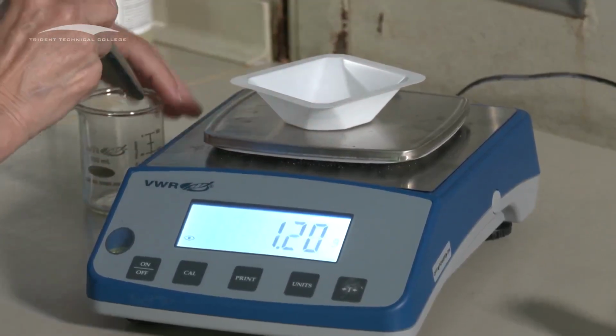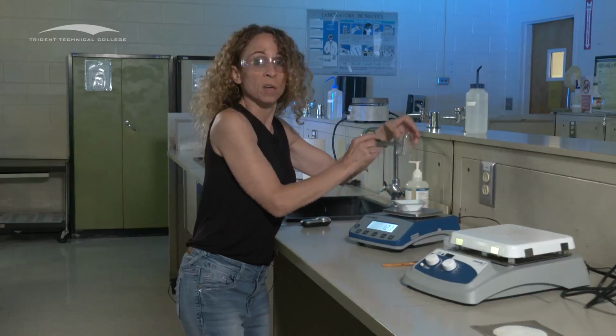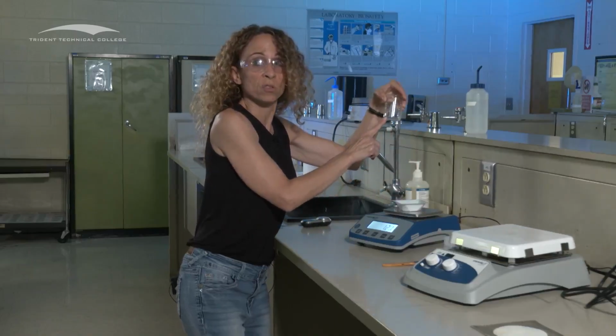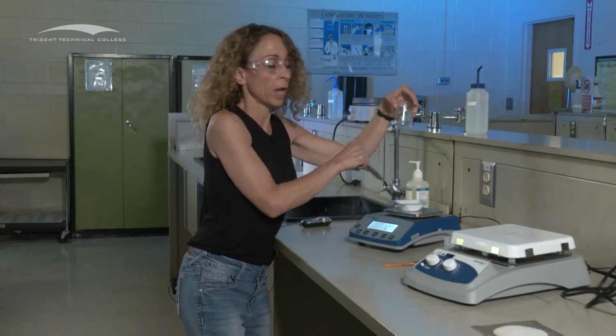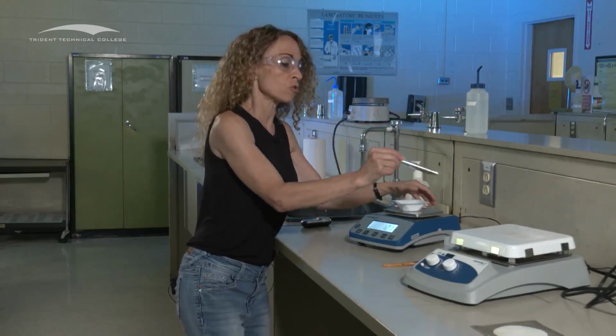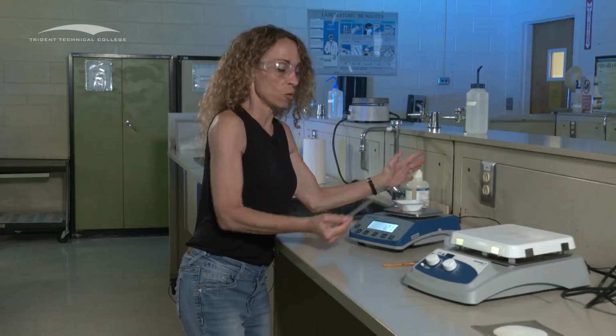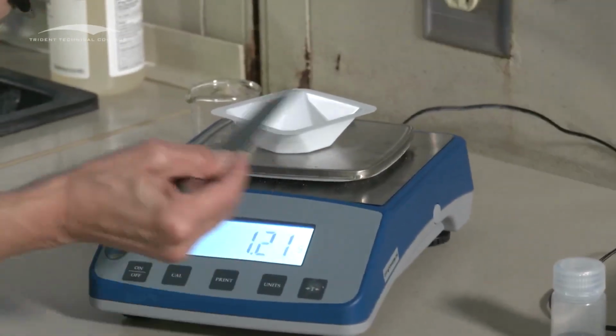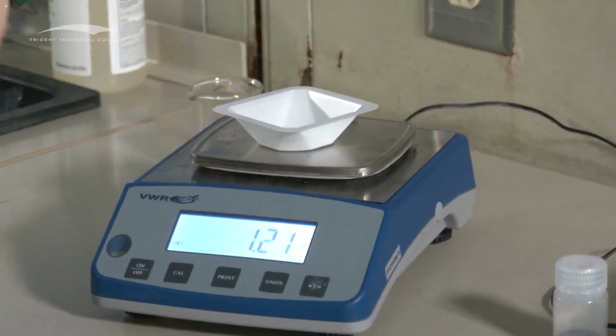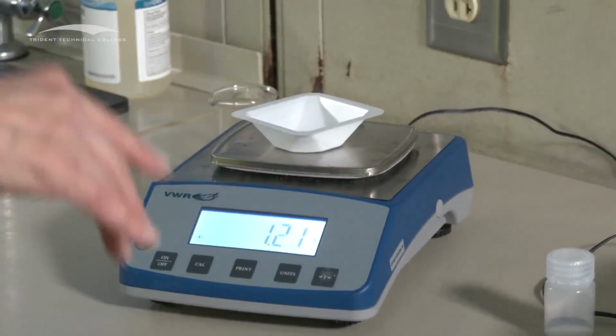Done. And then you will dispose of any excess according to the directions that are in your lab manual, okay? But do not put any extra back into the bottle. Done. Now you're going to record the weight as you see it. Now try to get close to 1.00 gram. Take your time as you can.